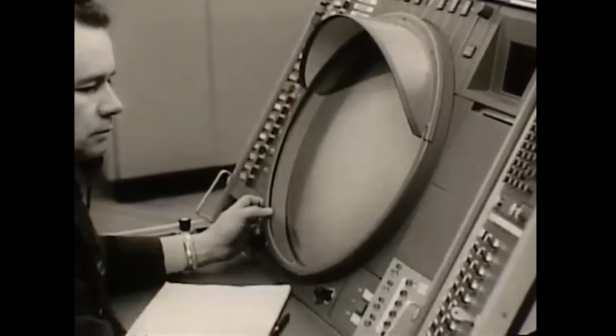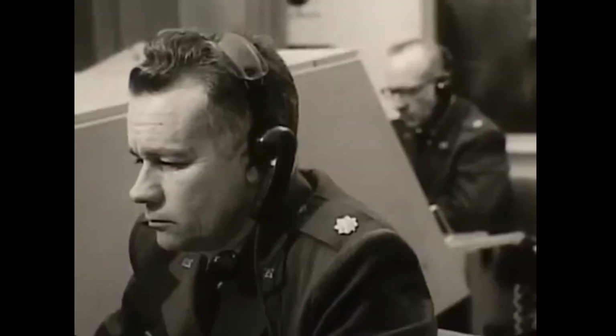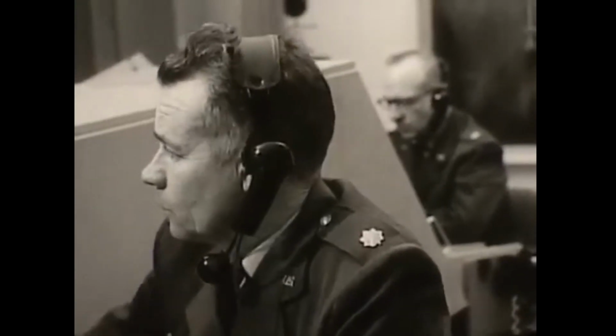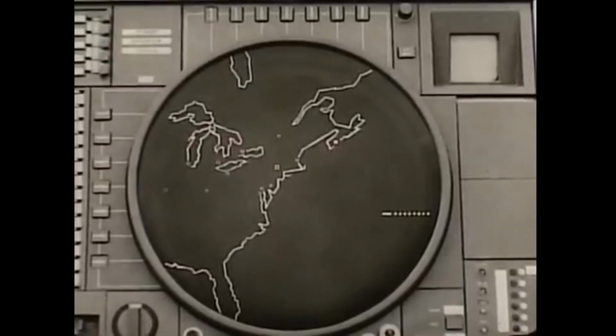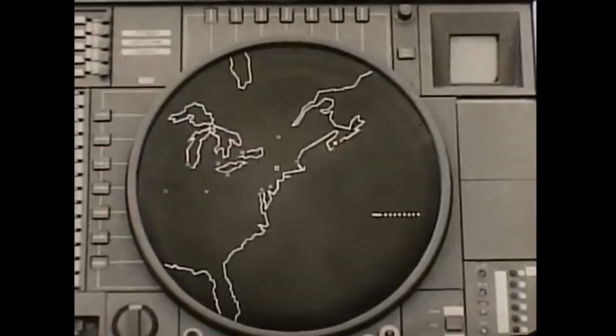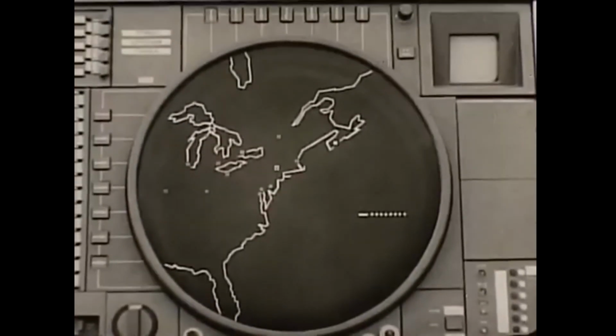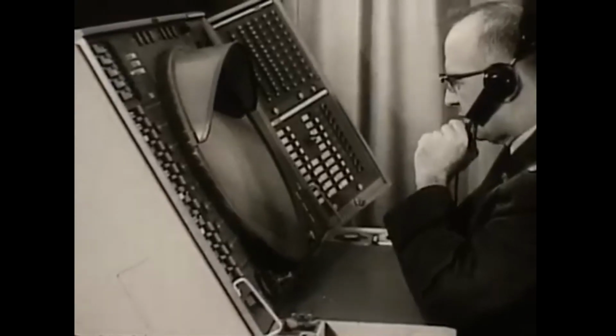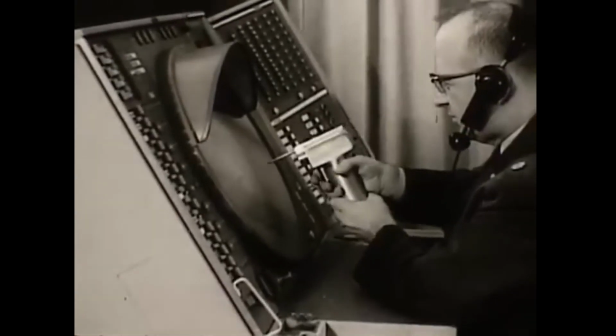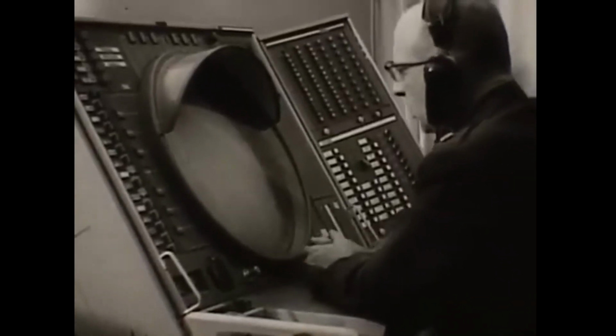It continually compares this expected picture with the real picture as seen by radar. If a flying object does not belong, it appears on this viewing screen. There's one now at the right of the screen. They call it a blip. Unknown flying object. Friend or foe? Within seconds, the Air Force will know. The officer fires a light gun at the target blip. This tells the computer to track the object.